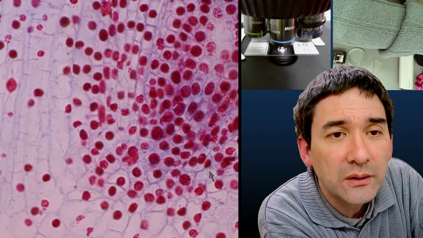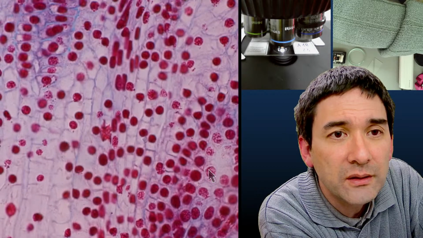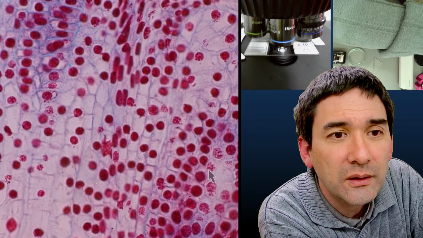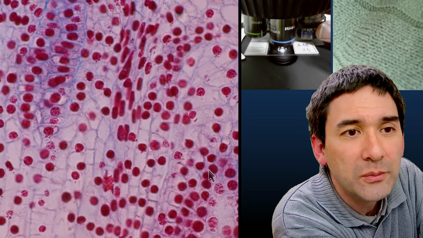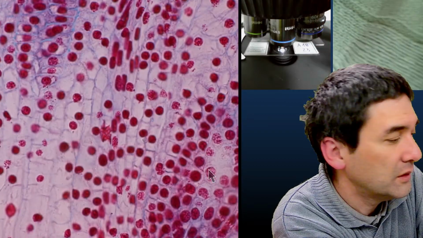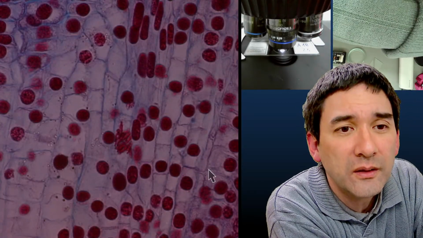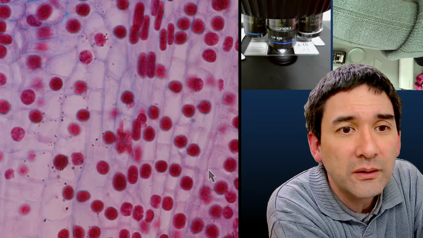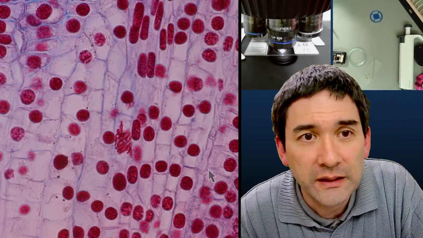So, where is it? Here it is. Oh, I bumped into my stage. Here, let's go up 60 times. So that's basically also a plant cross section of a lily.